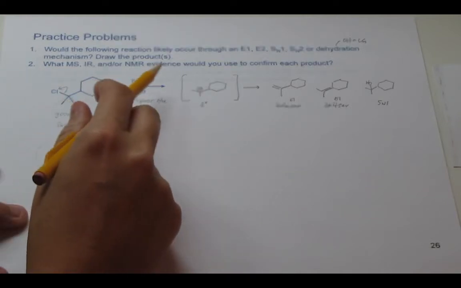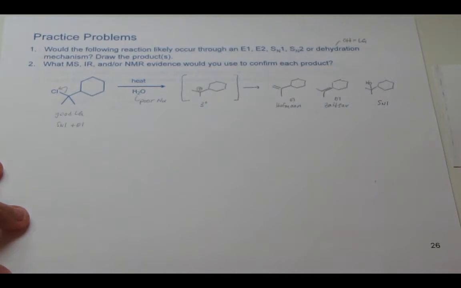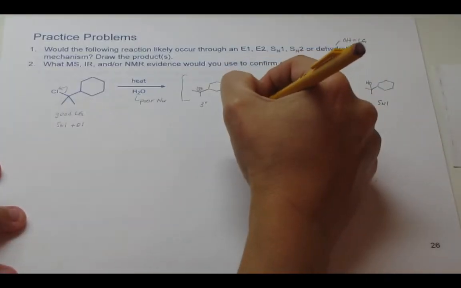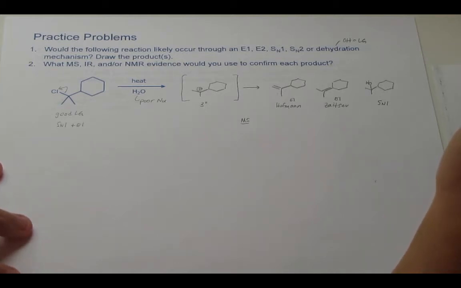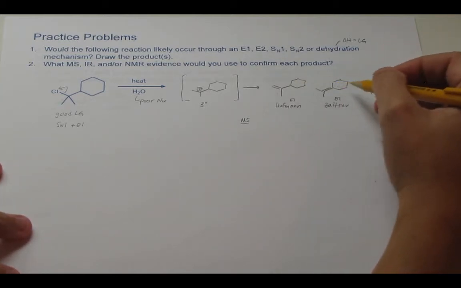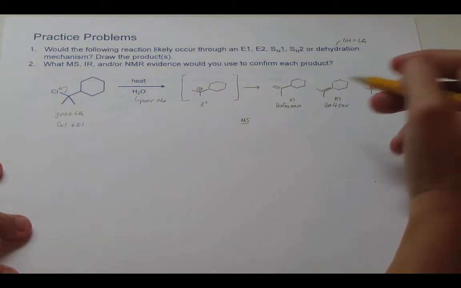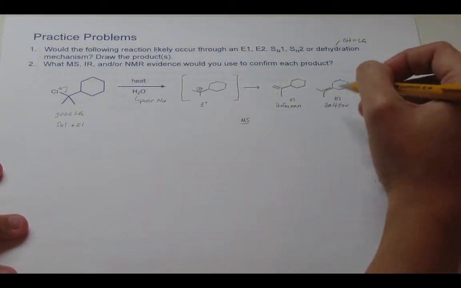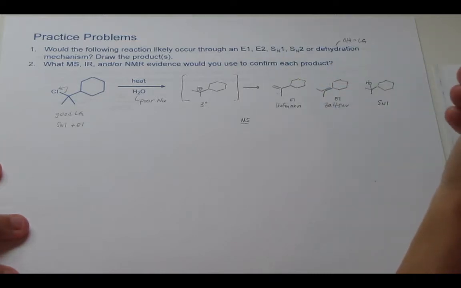And we have to go through each of these and determine how we can tell the difference between these products. So let's first start with mass spec. Could we tell the difference of these in mass spec? So what we have to do is figure out the formula of each and then how much each weighs. You can take the time to do that, but I think you can see that an alcohol is going to weigh something different than the alkene will be.